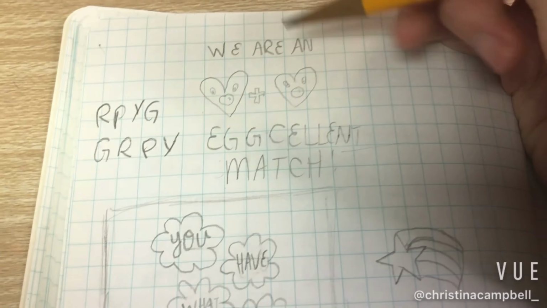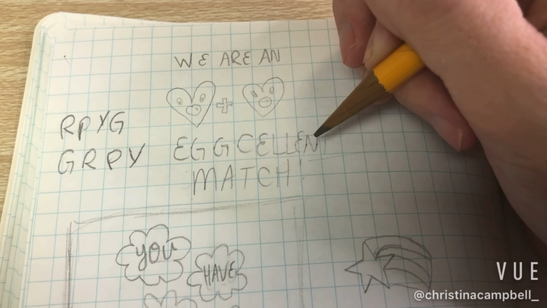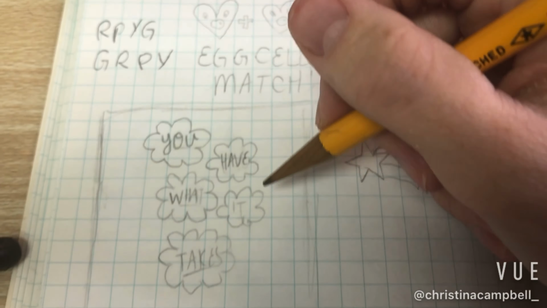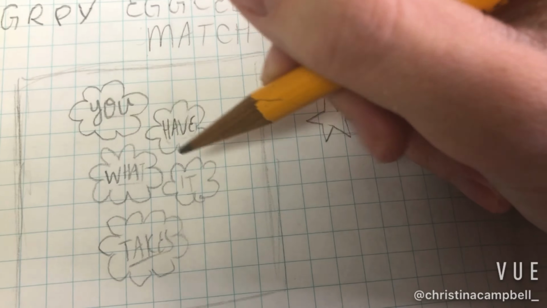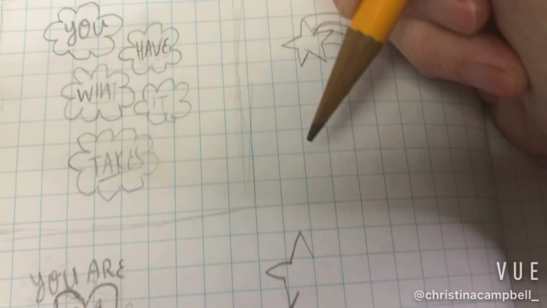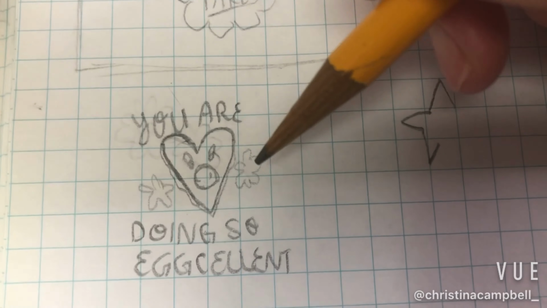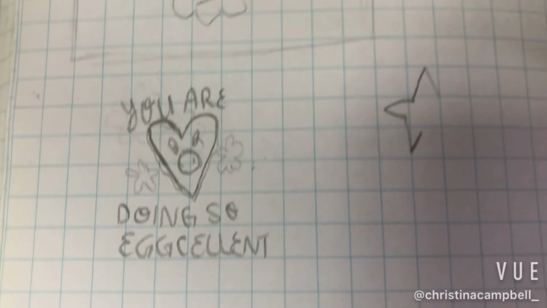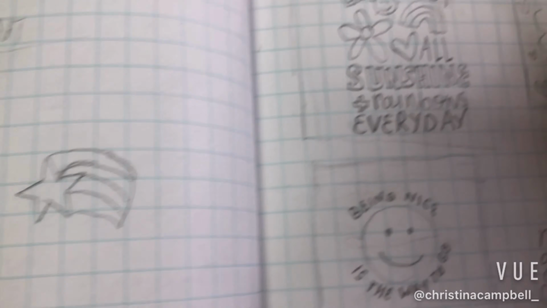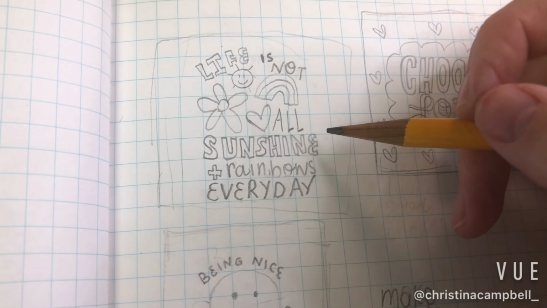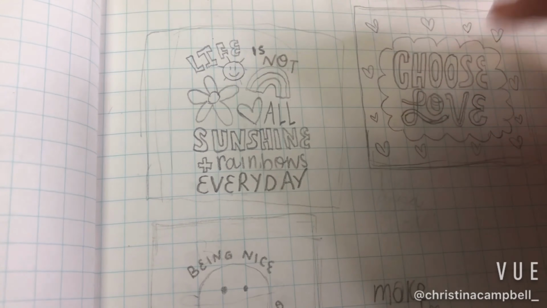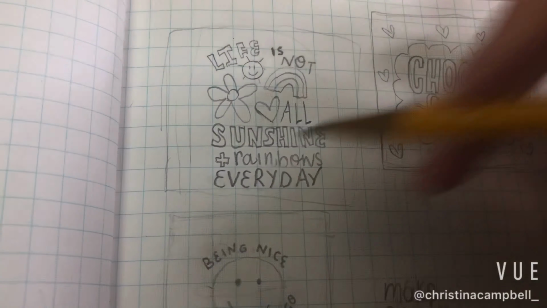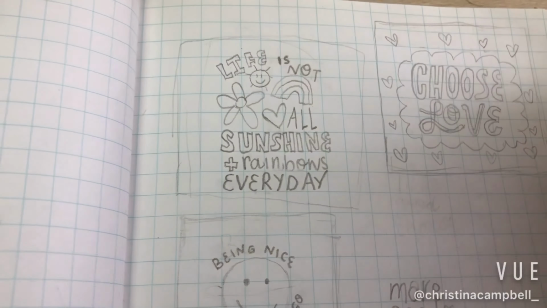Okay, and then I have this here. "We are an excellent match." That's another Valentine's Day card idea. This idea is just a bunch of flowers with words. "You have what it takes." "You are doing so excellent." I actually already did this in Procreate last night after I sketched it out. "Life is not all sunshine and rainbows every day." I want to kind of make a post about toxic positivity, but I don't know if that's what I'll use it for, but I did come up with that.